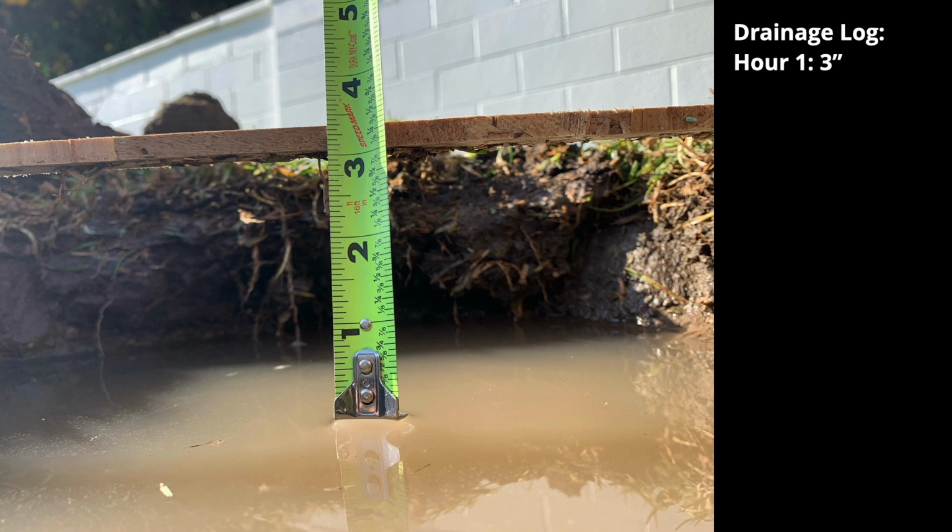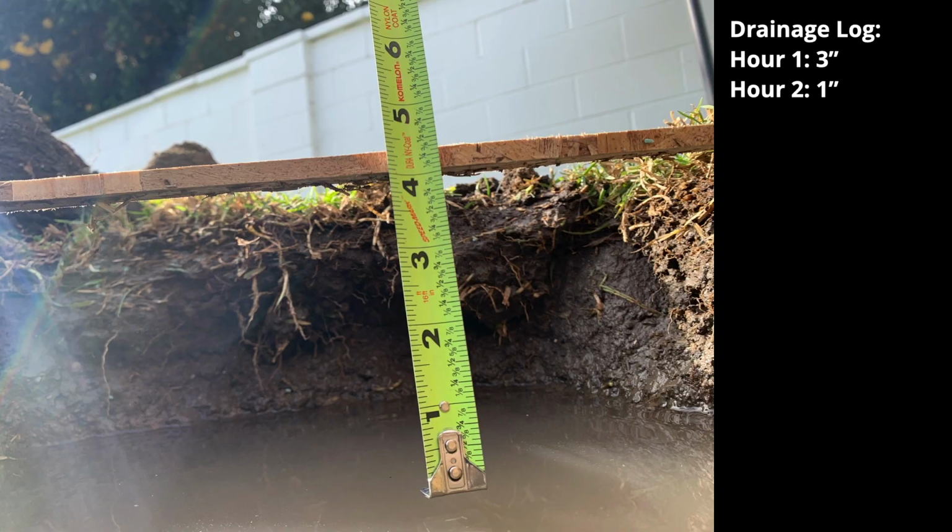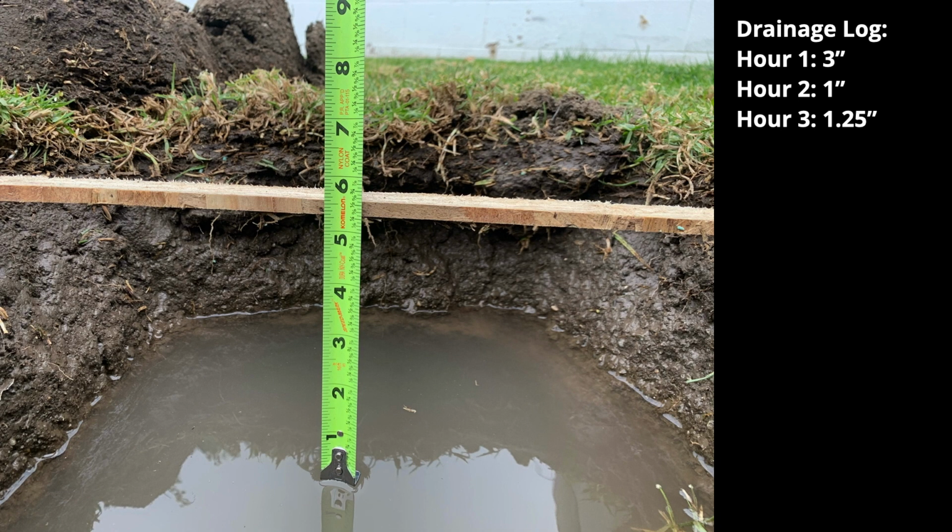And so here is the log. Basically, it got filled, timer is started. After 1 hour, it's drained 3 inches. Pretty good so far. But this often happens with heavier clay soil. Hour 2, it's a total of 4 inches. So remember, you are recording how many new inches of water have drained out. So the first hour got down to 3 inches. The next hour only got down to 4 inches. So you're going to be recording just 1 inch additional.